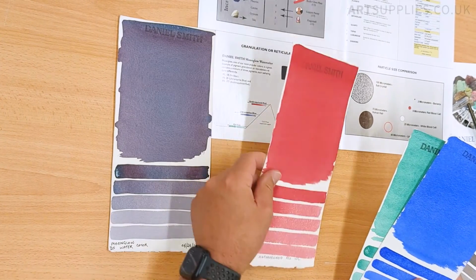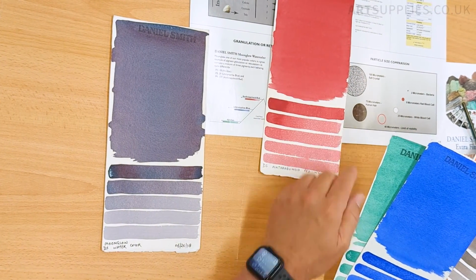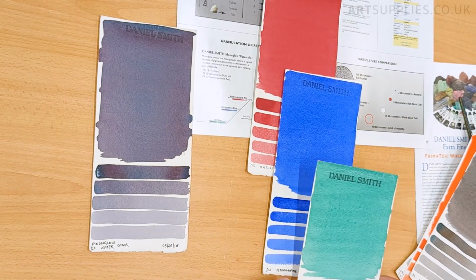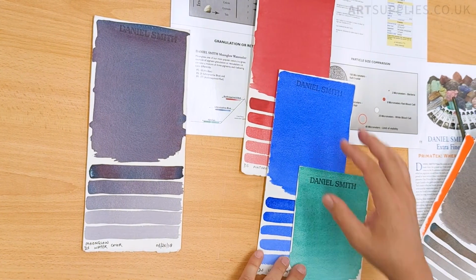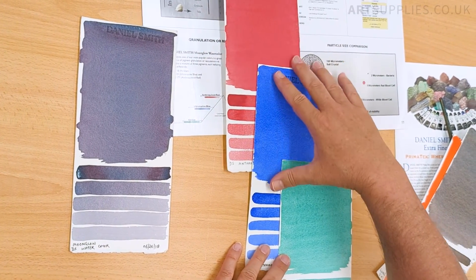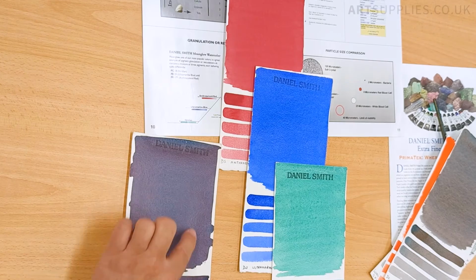If we look here, we can see anthraquinoid red is very light, so it kind of floats on the top. Ultramarine is a little bit heavier, so it kind of goes to the middle. And viridian is heavier than these two. And because we have that differential specific gravity, that's why we get this granulation.